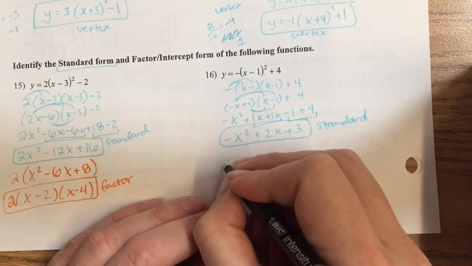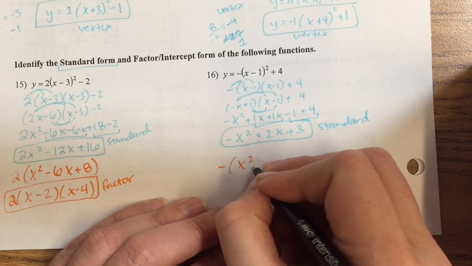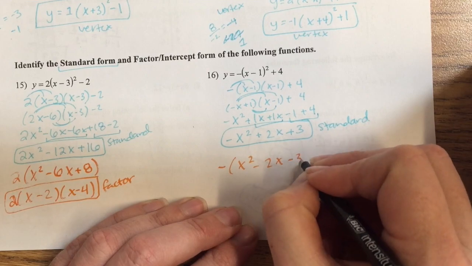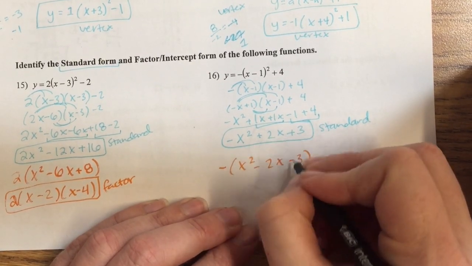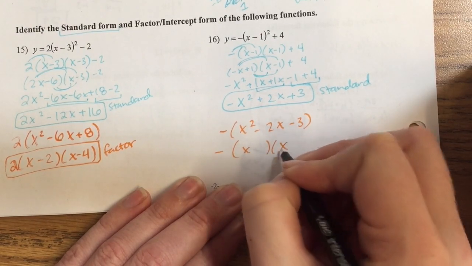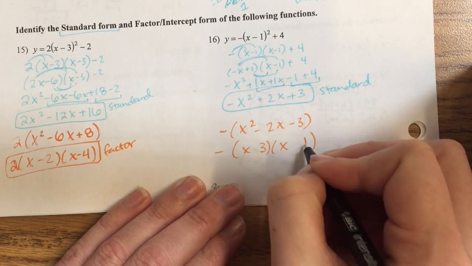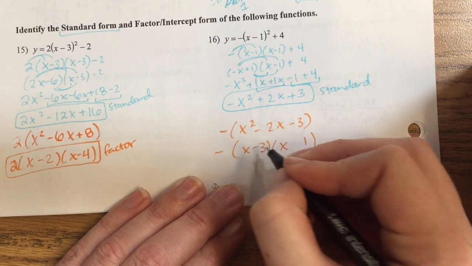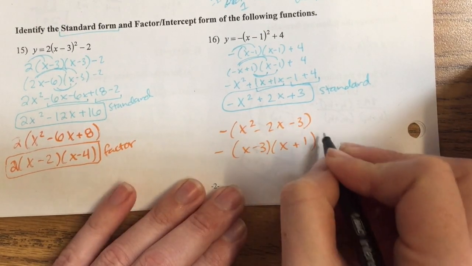I take out the negative to factor it, which changes all of my signs. X times x is x squared, 3 times 1 is 3. To add up to negative 2, I need a negative and a positive.